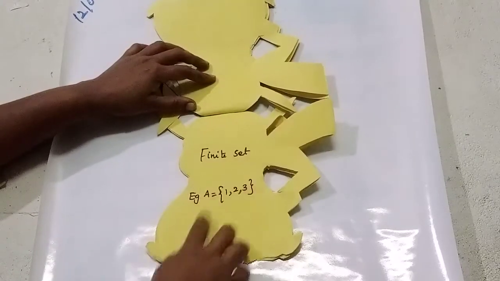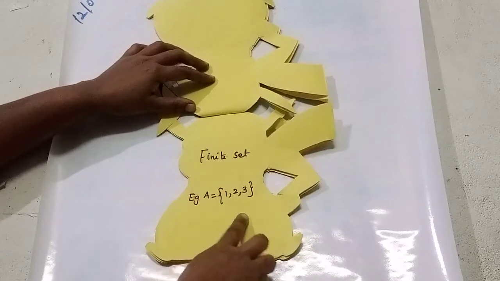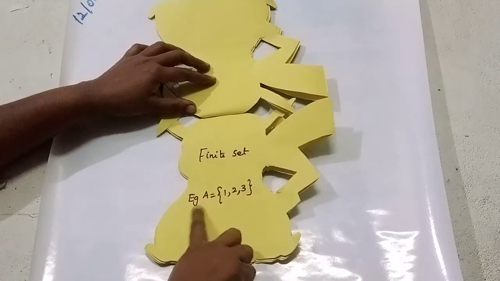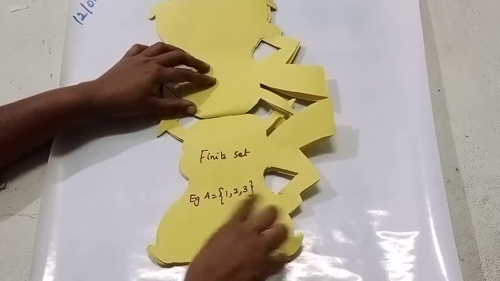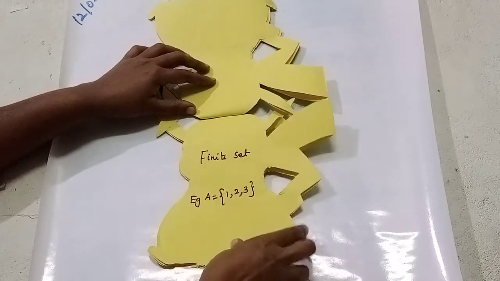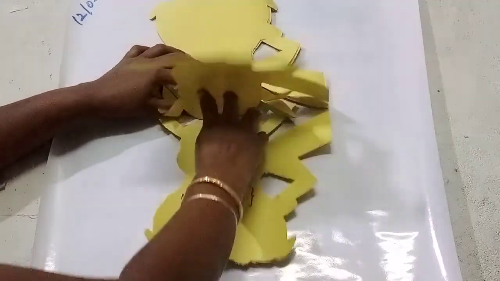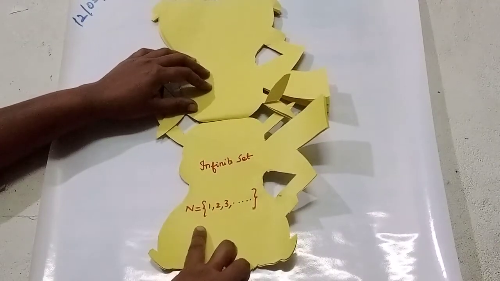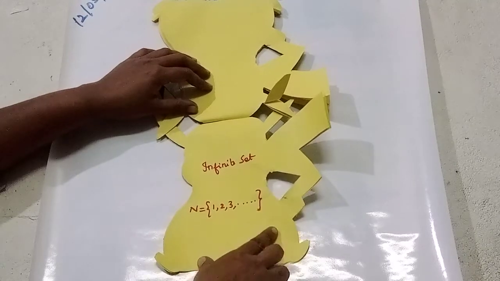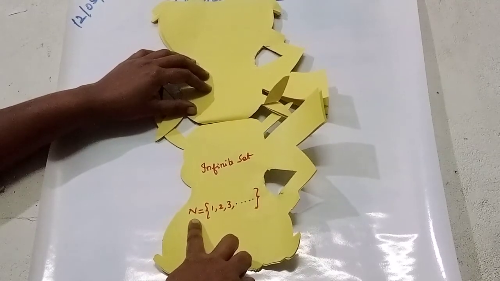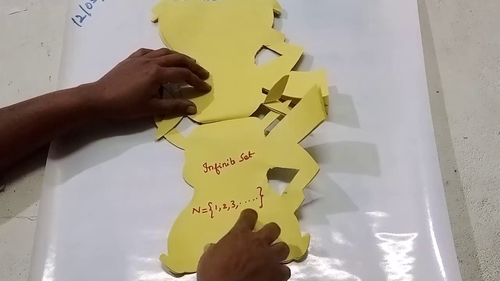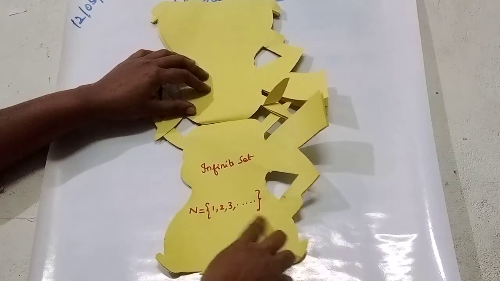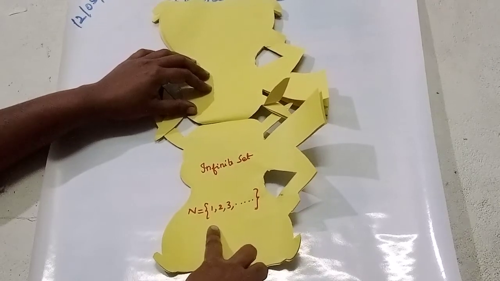Next, finite set. A set having a countable number of terms. For example, I have chosen here 1, 2, 3. Set A is equal to 1, 2, 3. There is an end, so it can be said to be a finite set. Next, infinite set. A set having an uncountable number of terms. For example, natural numbers. It starts from 1 and there is no end: 1, 2, 3, etc. Which is the last number we cannot say. So it is known as an infinite set.